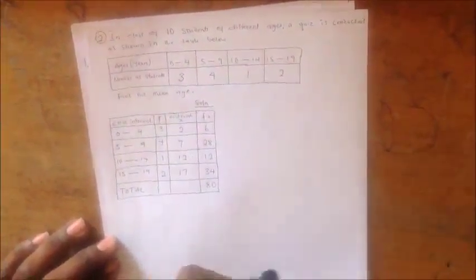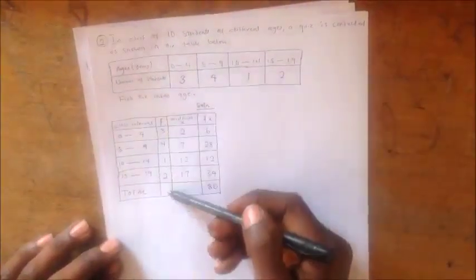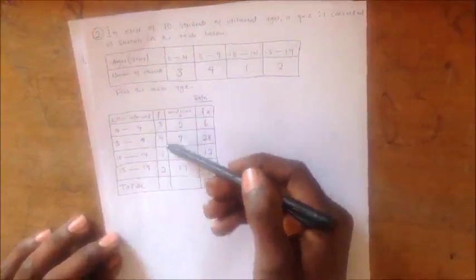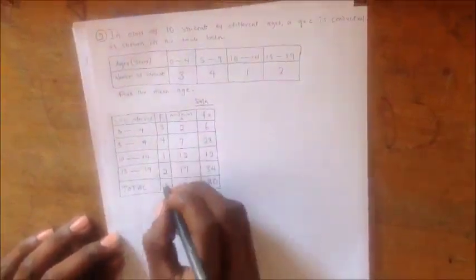And we need to know the summation of F. So we are to add this column. 3 plus 4, 7, plus 1, 8, plus 2, 10.